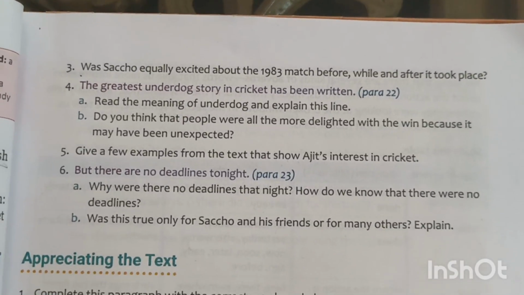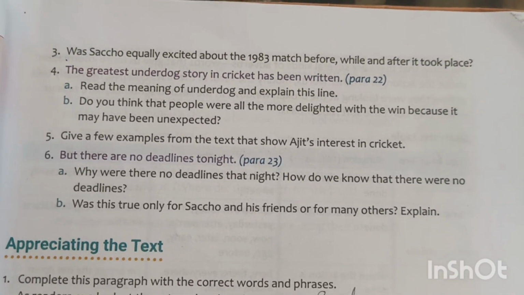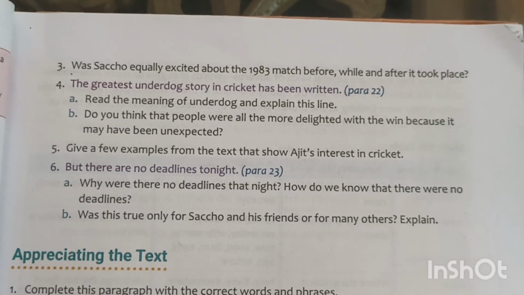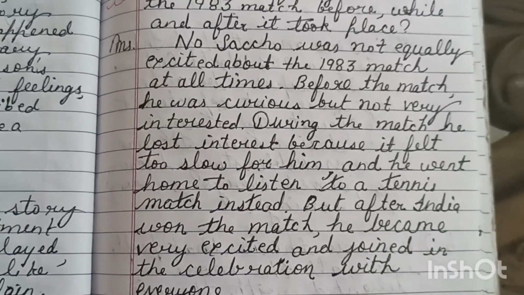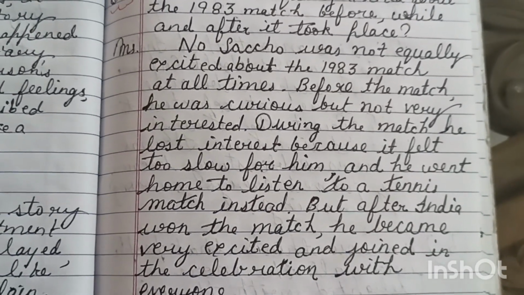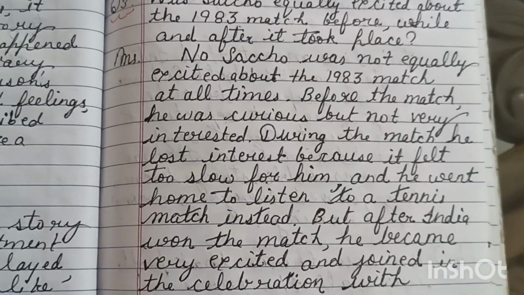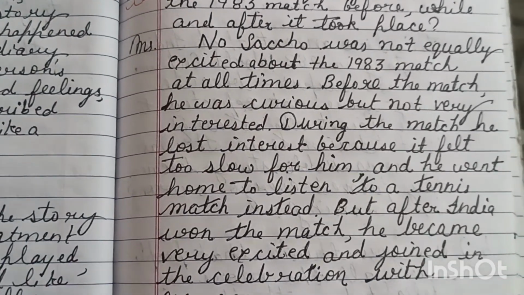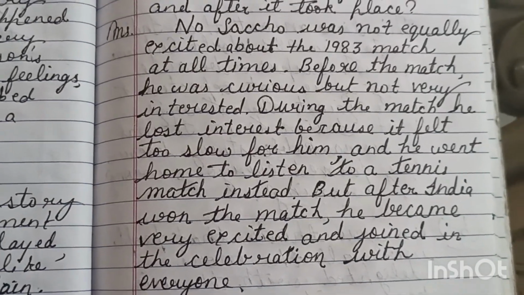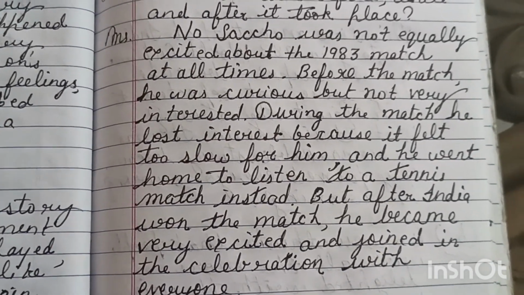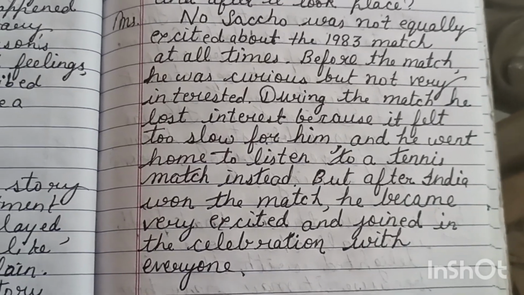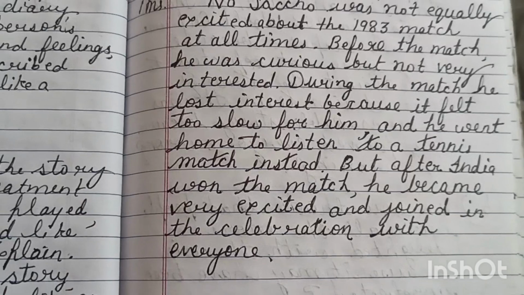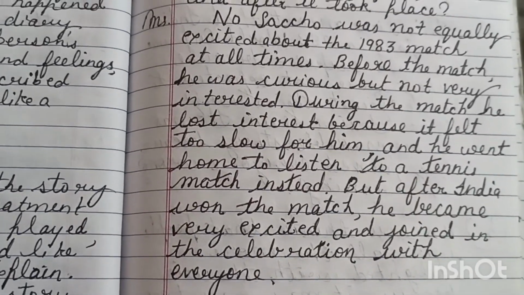Question number 3. Was Saccho equally excited about the 1983 match before, while, and after it took place? Answer. No, Saccho was not equally excited about the 1983 match at all times. Before the match, he was curious but not very interested. During the match, he lost interest because it felt too slow for him, and he went home to listen to a tennis match instead. But after India won the match, he became very excited and joined in the celebration with everyone.